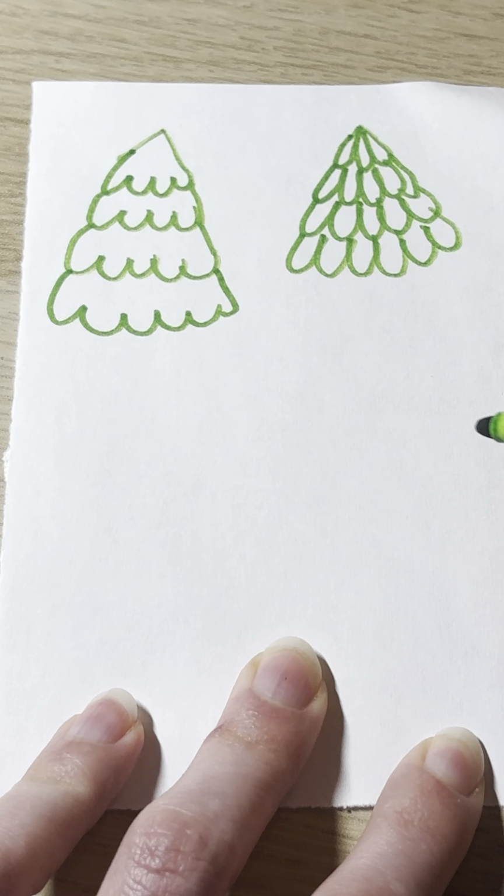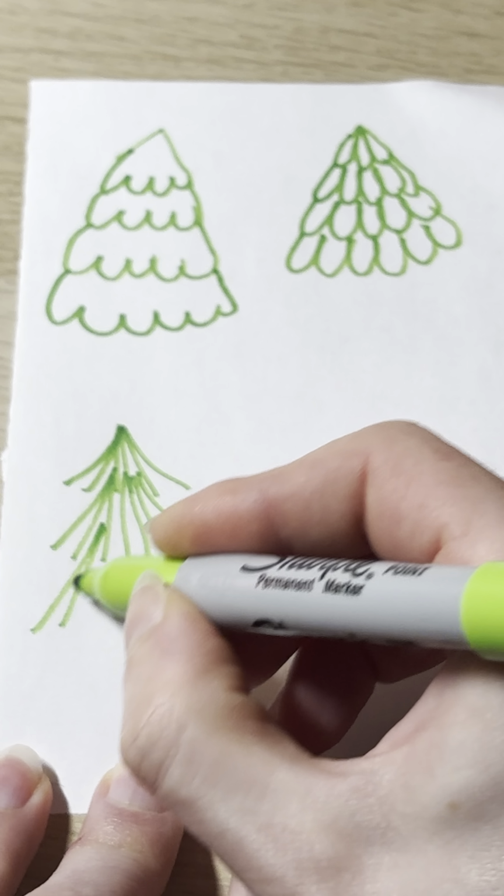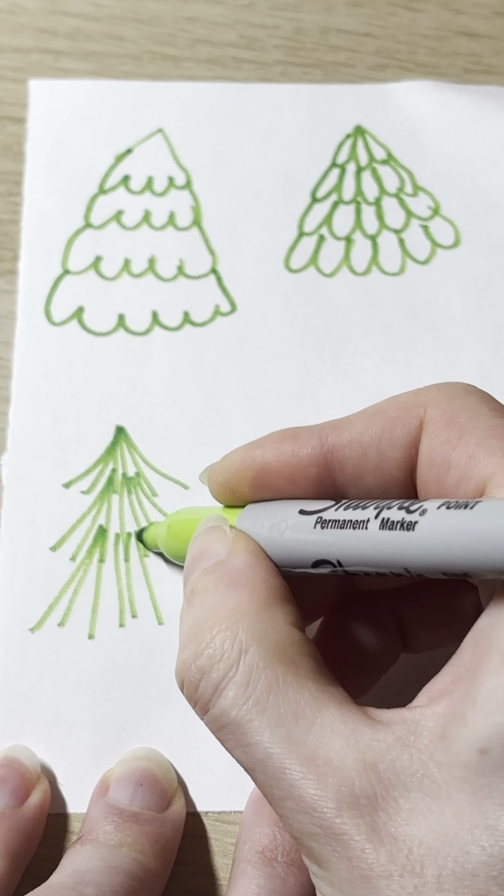And again, we're moving on to our 3rd one. And the last one is going to be very different, so this one's going to be a bit more artistic. Have a little fun with it.